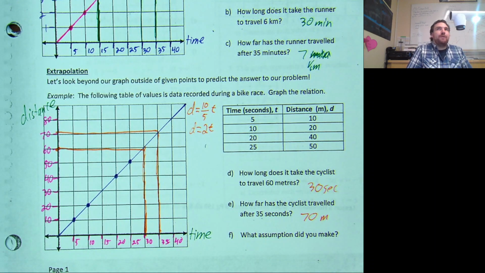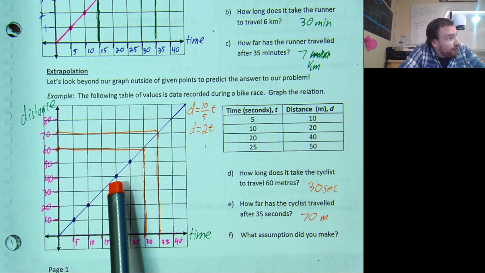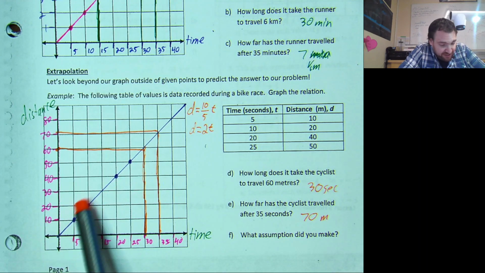What assumption have we made here with extrapolation that we didn't with interpolation? That the pattern is the same. Yeah, that the biker kept going and doing what he did before. The biker was consistent up to 25 seconds. We're assuming the biker is going to continue to be consistent for the next 10 or 15 seconds. Who knows? Maybe at 27 seconds, the biker crashed. He's done.